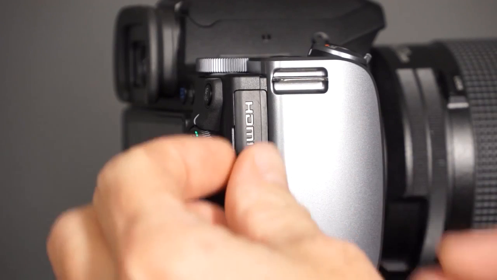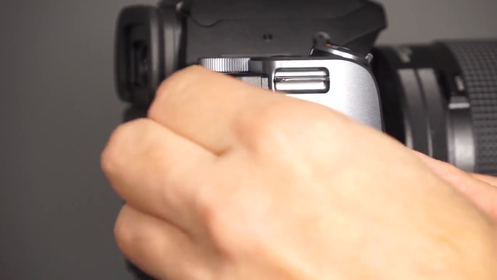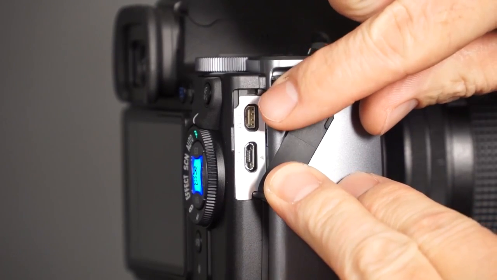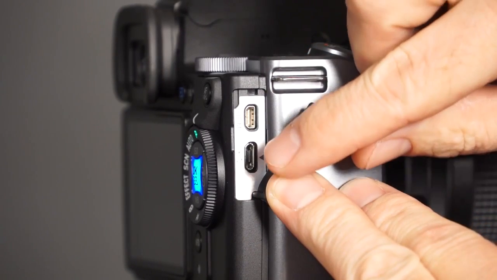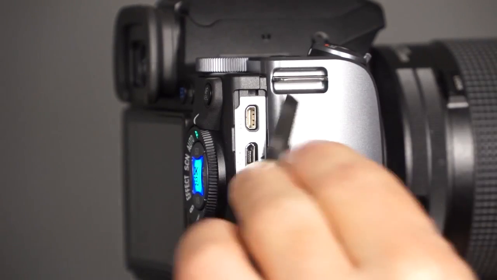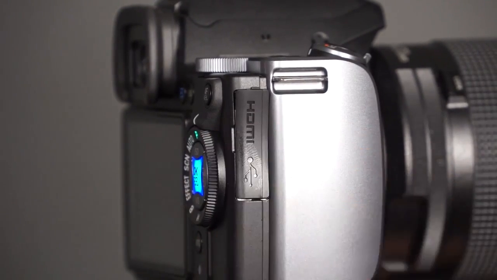This is the terminal cover, where you'll find the HDMI and USB terminals. The HDMI terminal will allow you to connect the camera to an HD television, and the USB terminal will allow you to connect the camera to a computer or compatible printer.